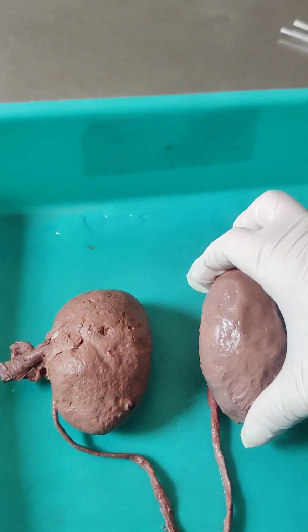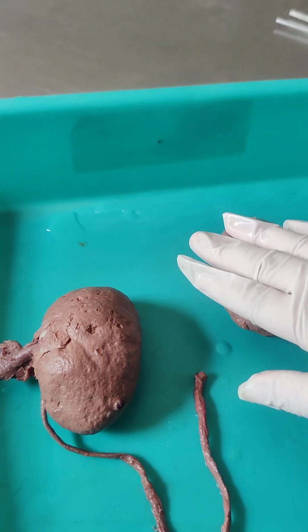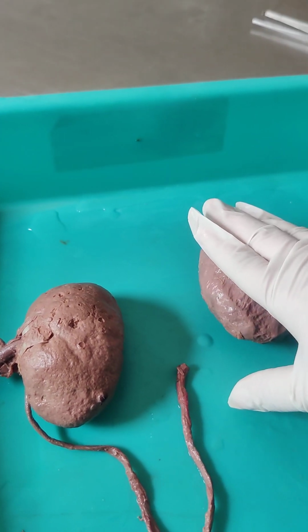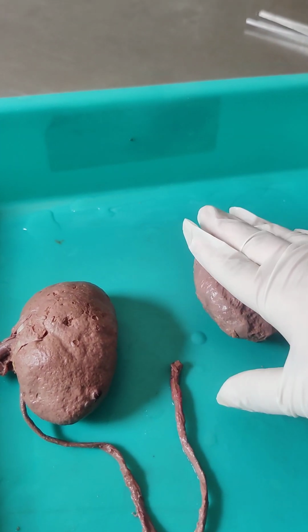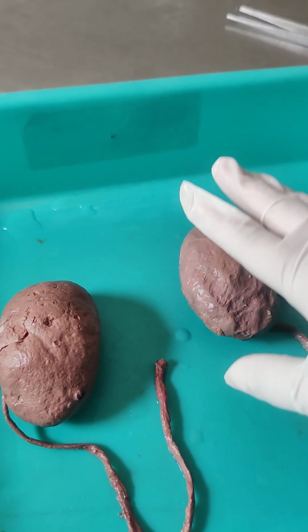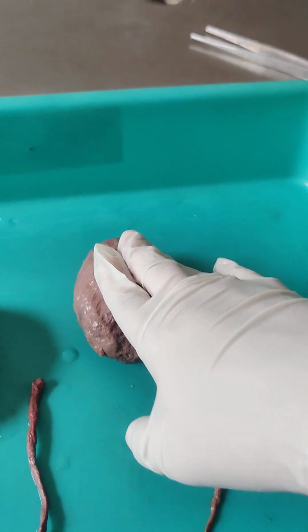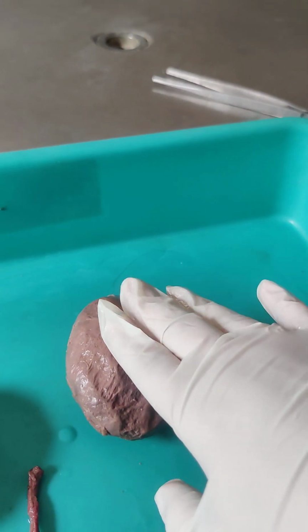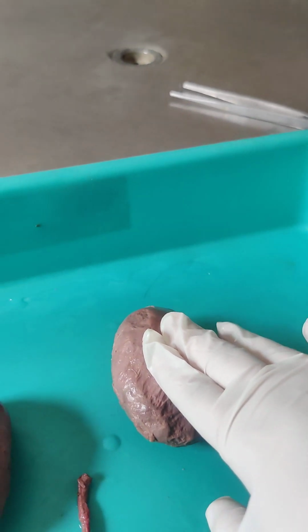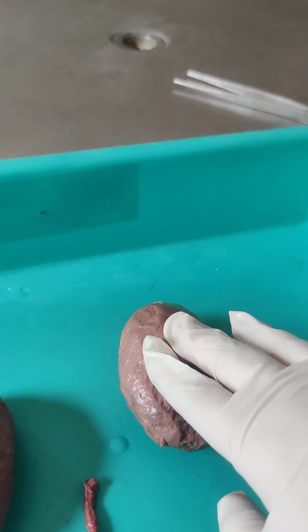Now regarding the capsule of the kidney, the innermost is the fibrous capsule, which forms the true capsule of the kidney. Then we have perinephric fat. Then we have renal fascia, which forms the false capsule of the kidney. It has two layers, anterior and posterior. The anterior layer is known as fascia of Gerota and the posterior layer is known as fascia of Zuckerkandl.